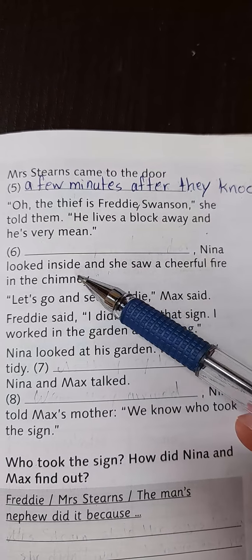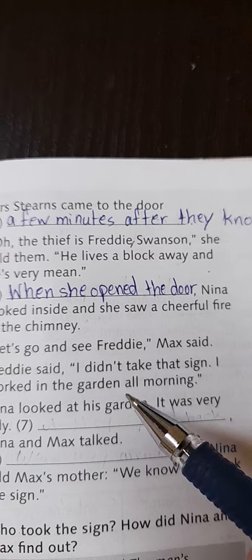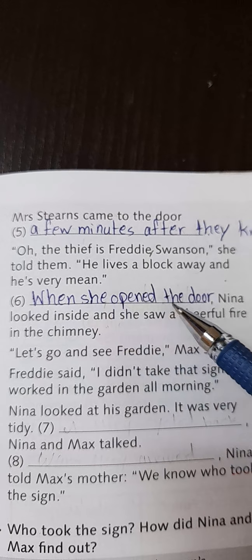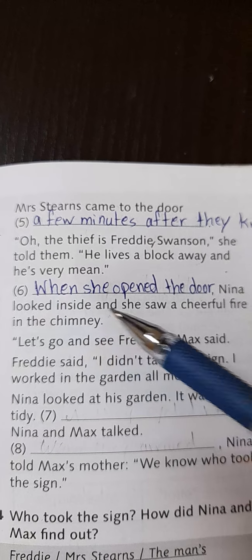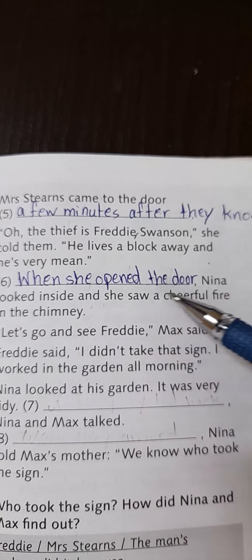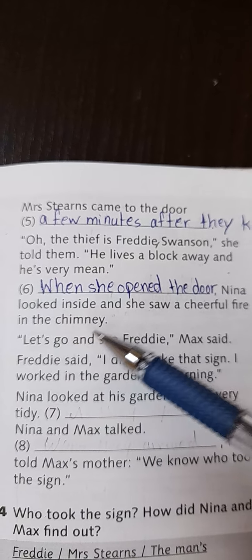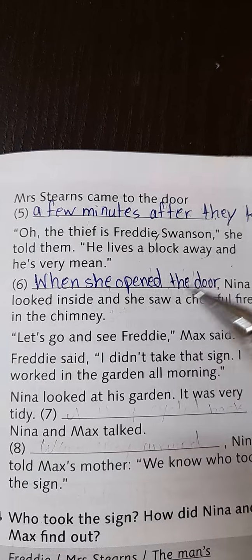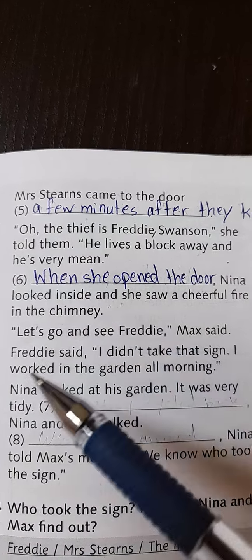Now Nina looked inside and she saw a cheerful fire in the chimney. When she opened the door, Nina looked inside, and she saw a cheerful fire in the chimney.